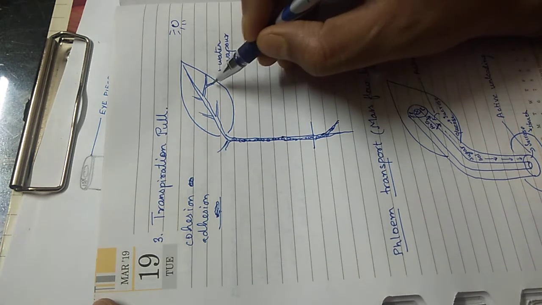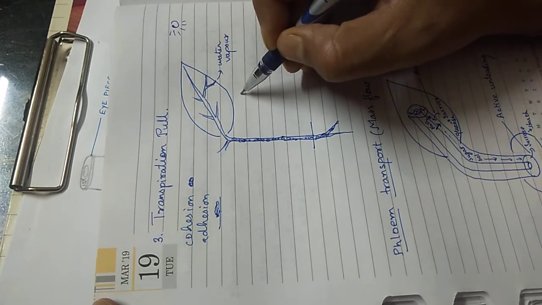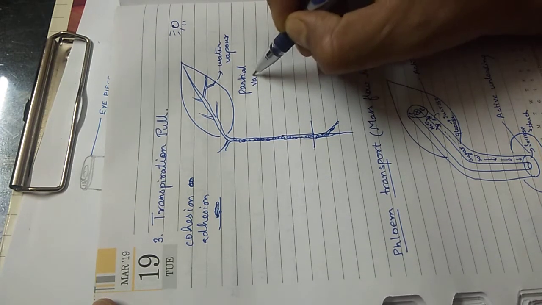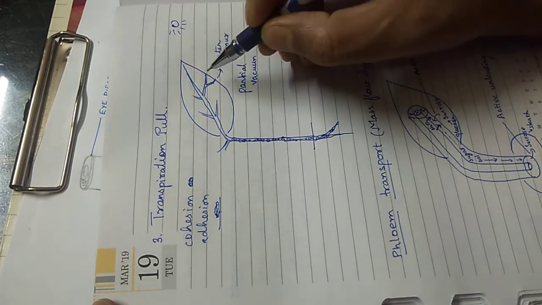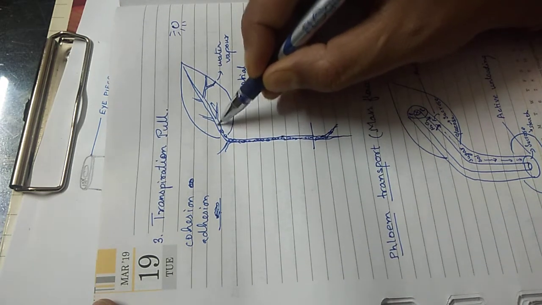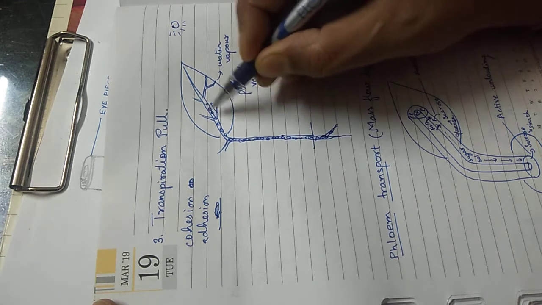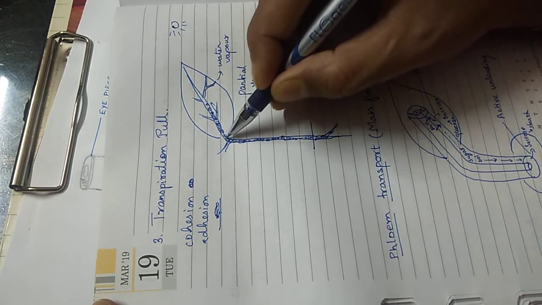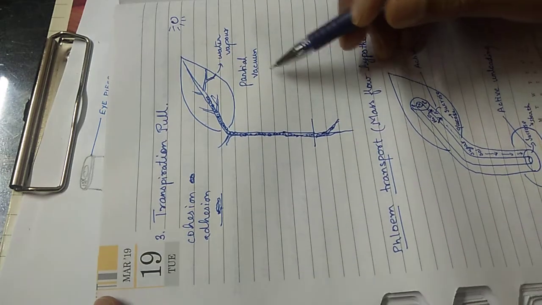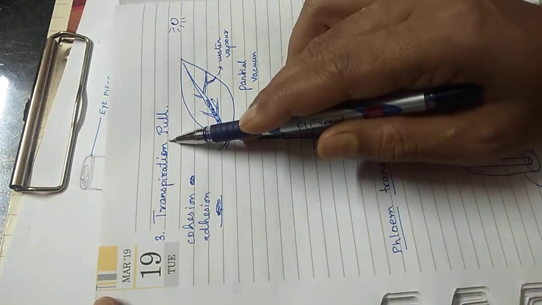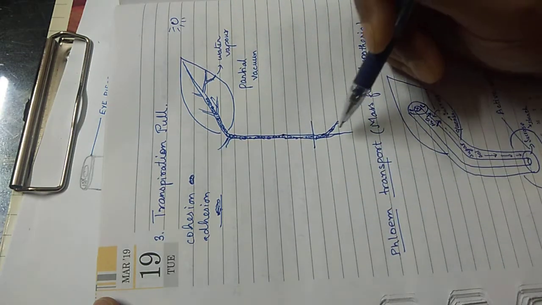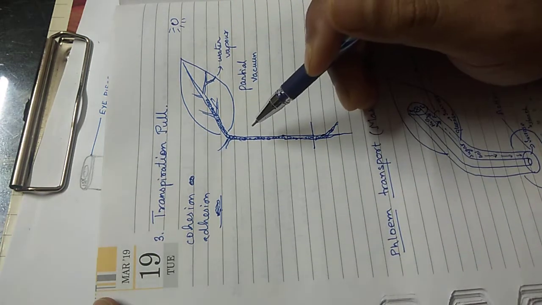So what happens when water is lost as water vapor? Then in the leaves there is creation of a partial vacuum. Due to this partial vacuum, what will happen? The entire column of water will be pulled in the upward direction. Studies have revealed that this transpiration pull is the major factor responsible for upward movement of water through xylem.